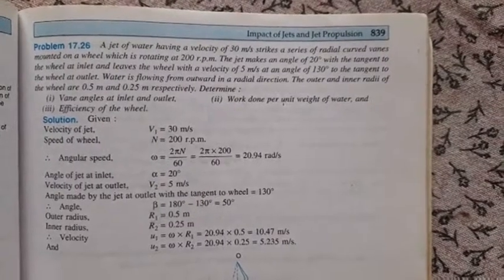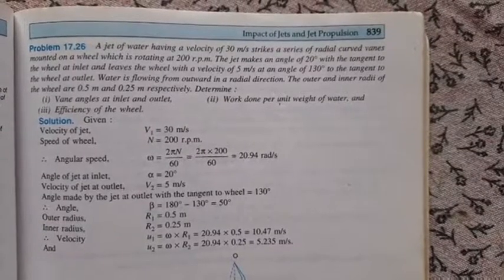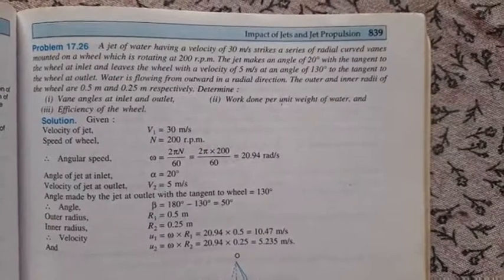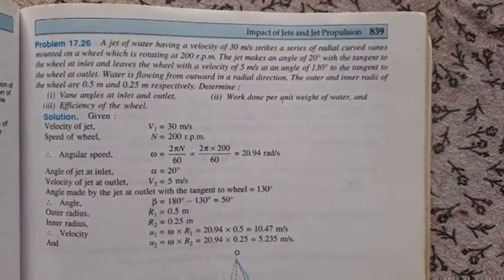A jet of water having a velocity of 30 meters per second strikes a series of radial curved vanes mounted on a wheel which is rotating at 200 rpm.